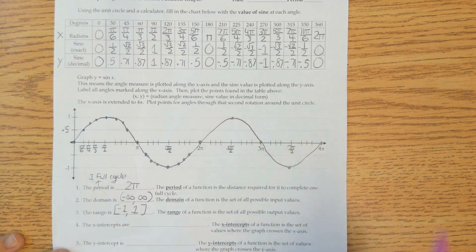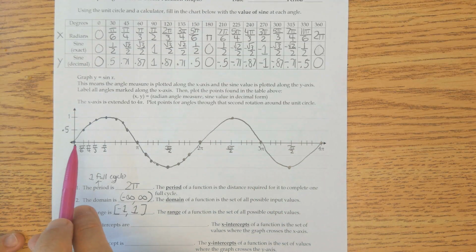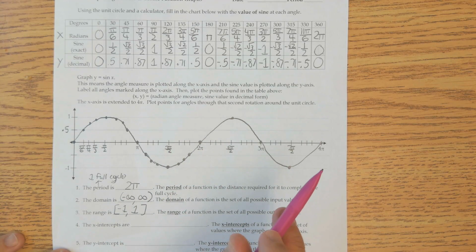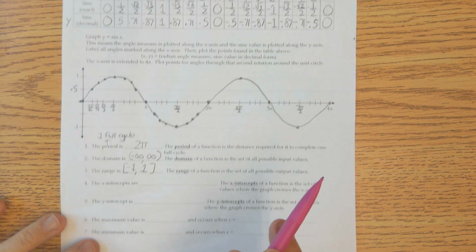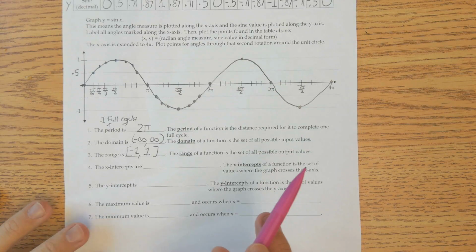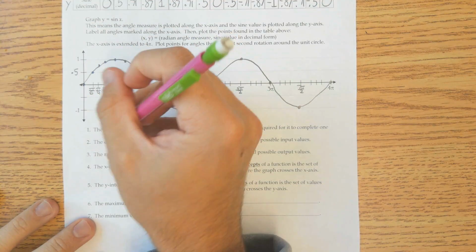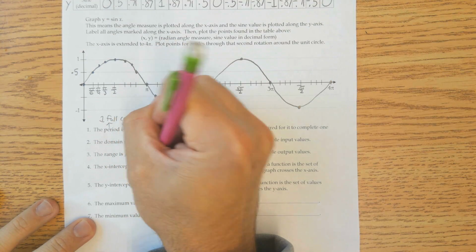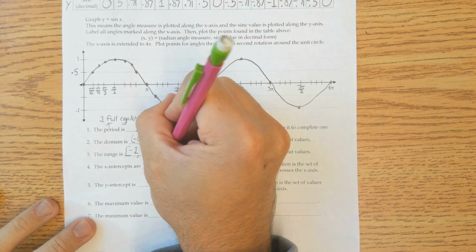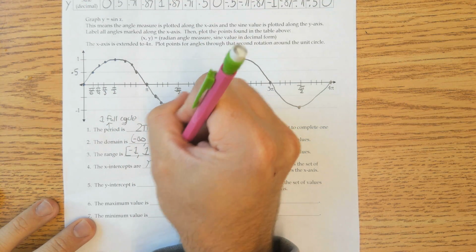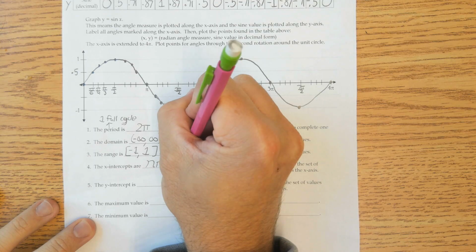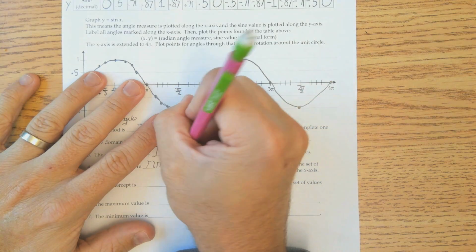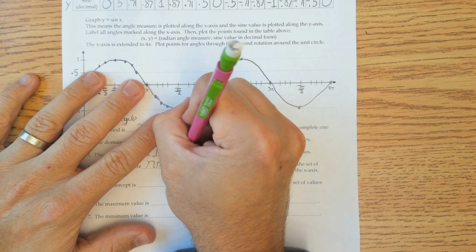The x-intercepts: where is it crossing the x-axis? It looks like 0, pi, 2 pi, 3 pi, 4 pi. What that means is that all of our x-intercepts are occurring at n pi, where n is... I never can write this correctly, I apologize. It really isn't that hard, because it's like a sideways E.